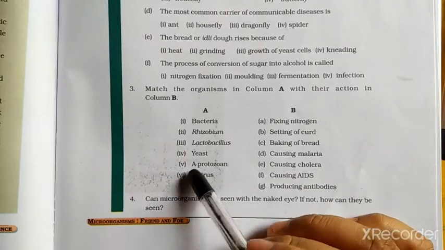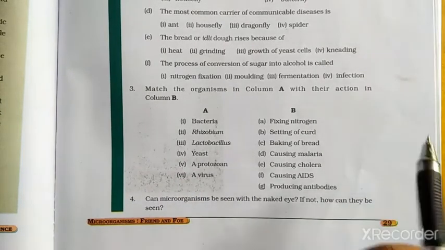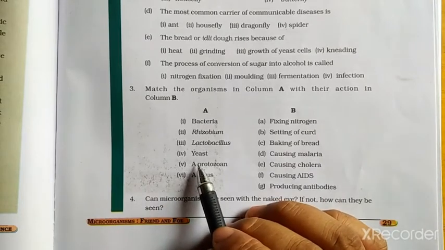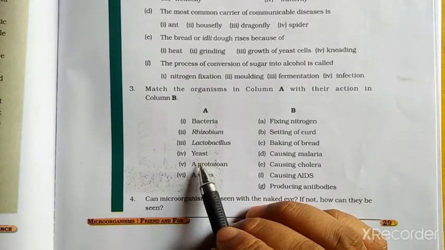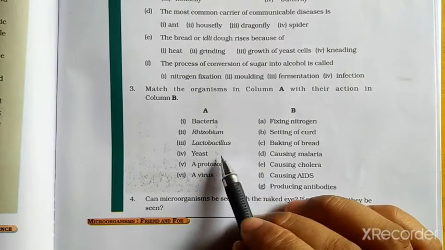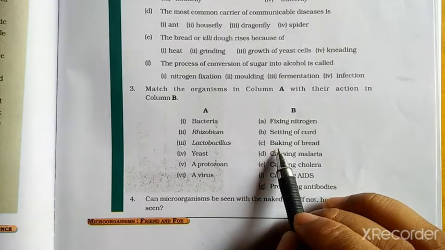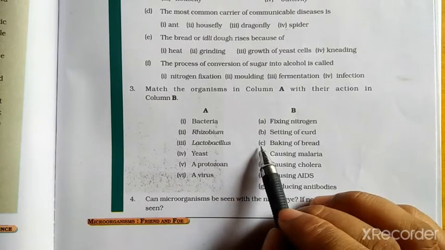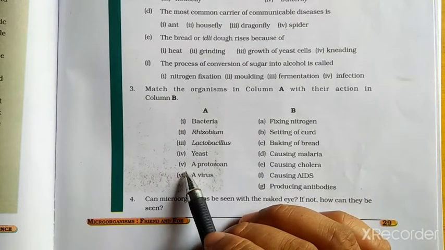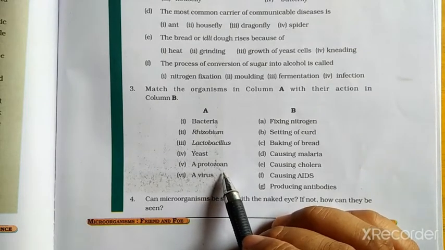And number 4, column A, yeast. Yeast should match with C, that is baking of bread. And number 5, protozoan.